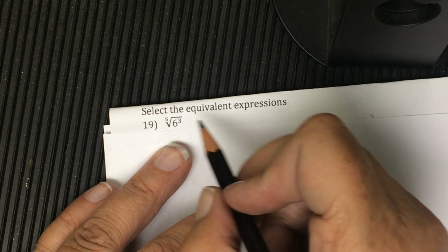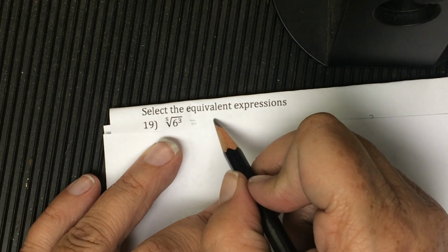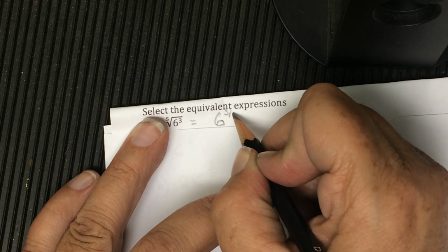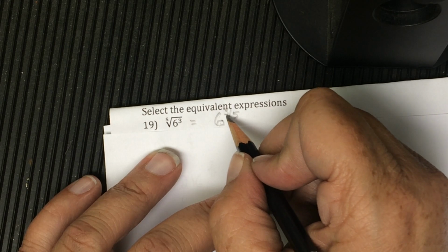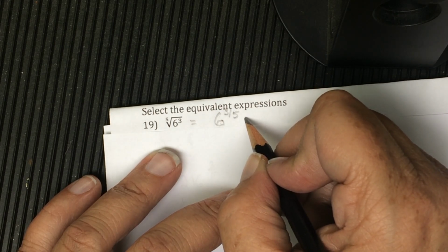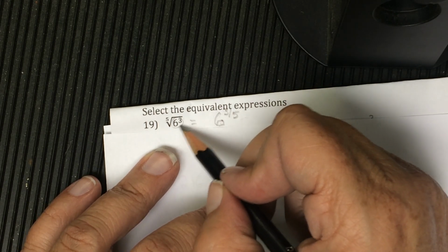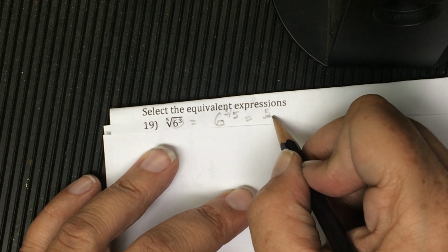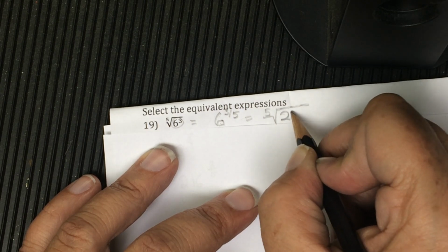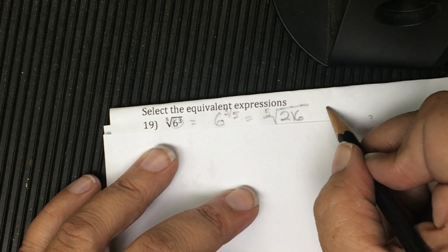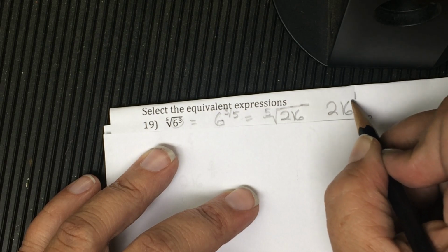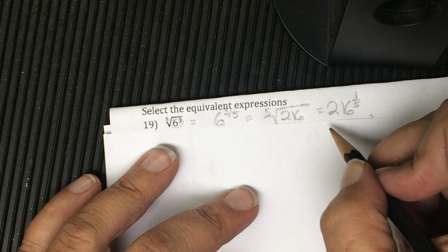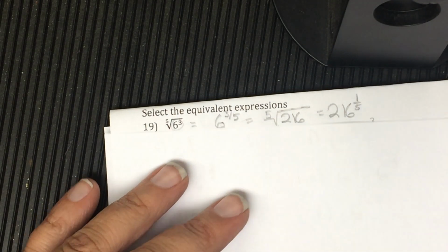And one thing is I can rewrite this with rational exponents. So 6 to the power of 3 over 5. Hope you can see that. 6 to the power of 3 over 5. Another thing I can do is 6 times 6 times 6, and that would get me the fifth root of 216, which also would give me 216 to the power of 1/5. That should be enough to get us started. Let's see what happens.